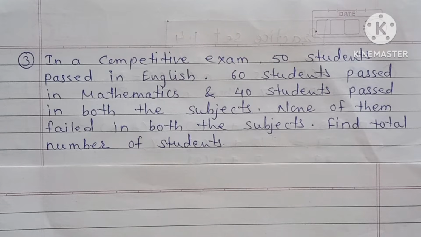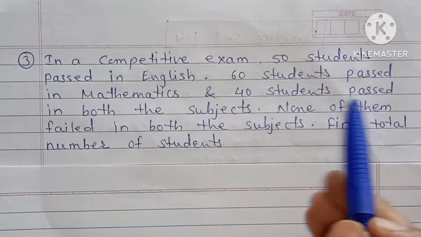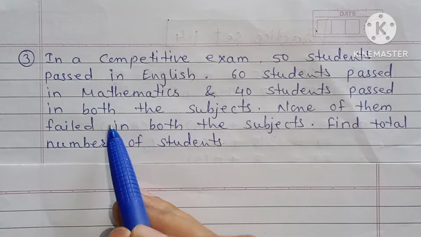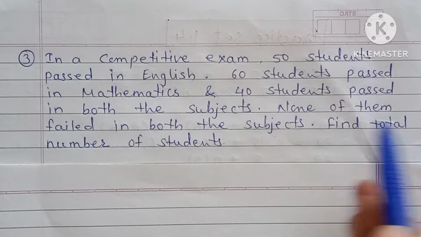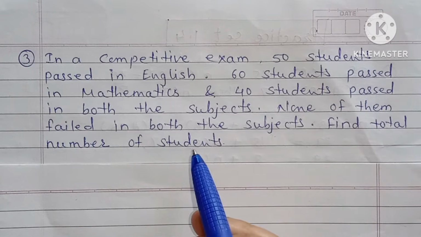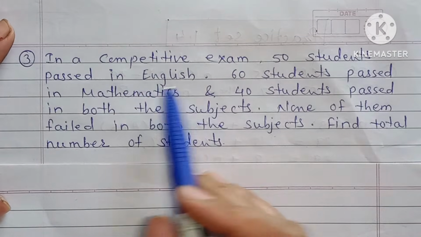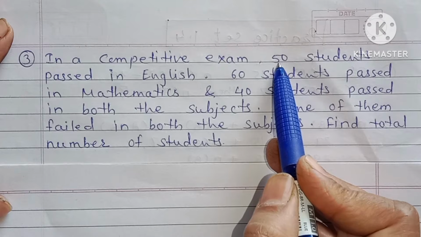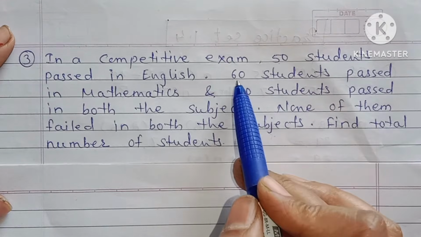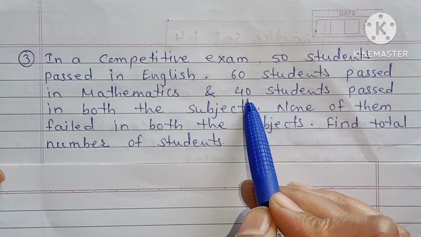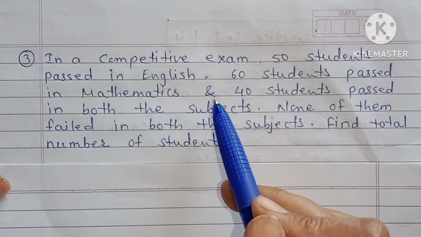Question number 3. In a competitive exam, 50 students passed in English, 60 students passed in mathematics, and 40 students passed in both the subjects. None of them failed in both the subjects. Find the number of students. Now see, 50 students passed in English. English में 50 students pass हो गए हैं. मैथ्स में 60 स्टूडेंट्स पास हो गए हैं और 40 स्टूडेंट्स दोनों भी सब्जेक्ट में पास हो गए.